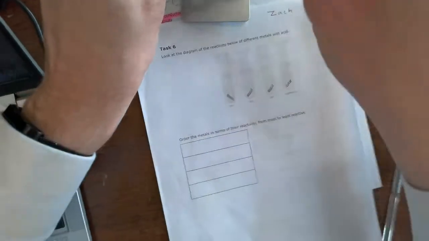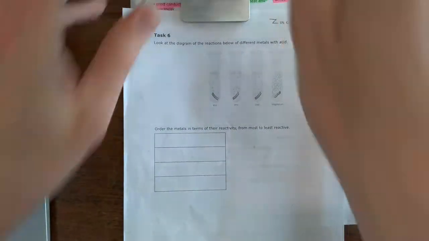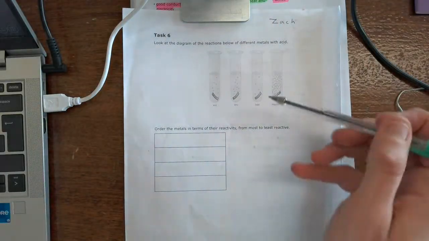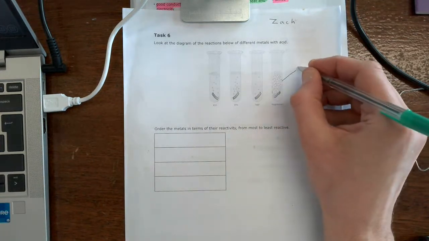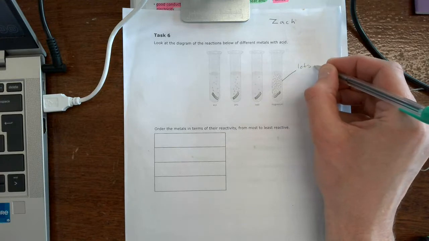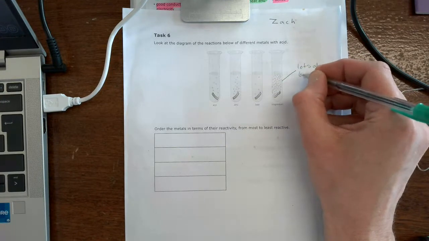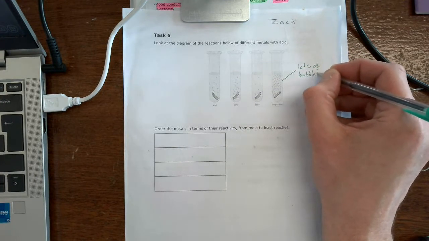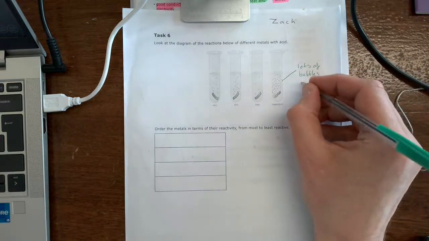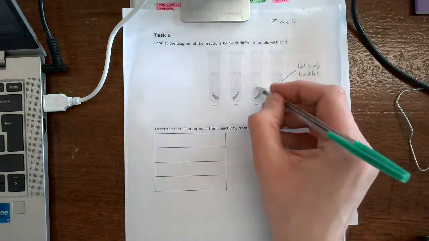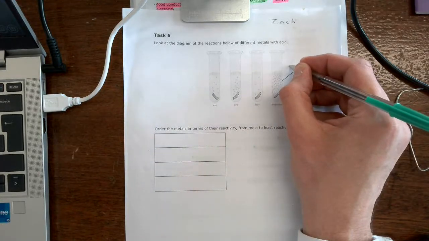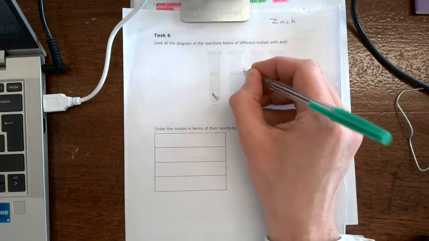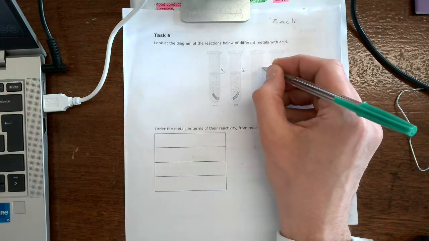Now, we're going to rank these in order of reactivity. So we're going to look at one of the signs of a chemical reaction, and this is lots of bubbles. Bubbles being a sign of a chemical reaction. So we've got, in order of the number of bubbles, that would be 1, that would be 2, that would be 3, that would be 4.